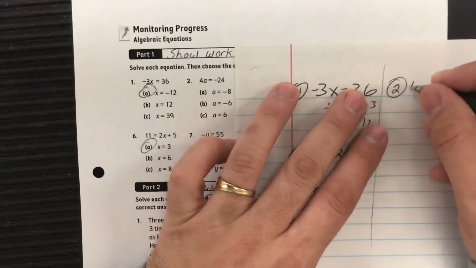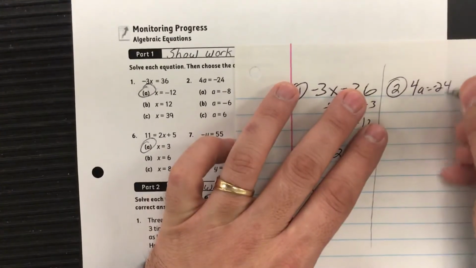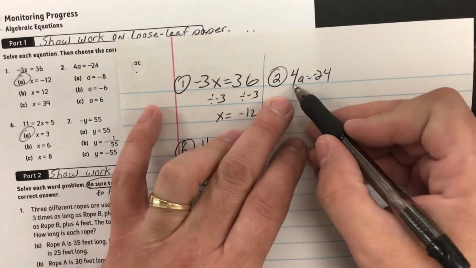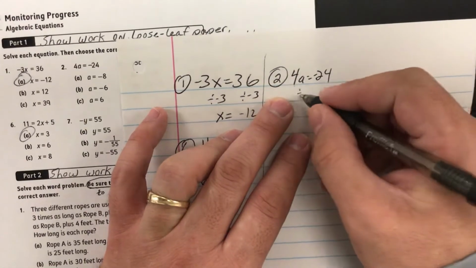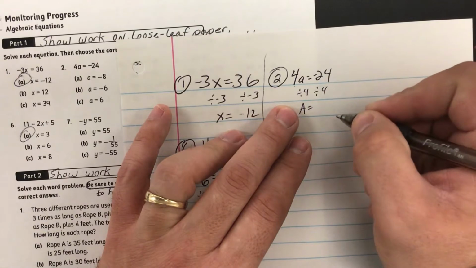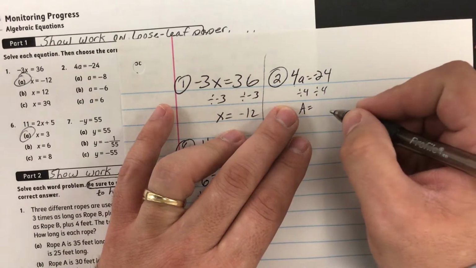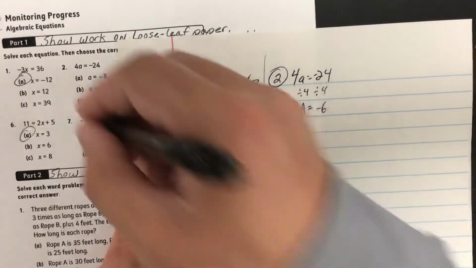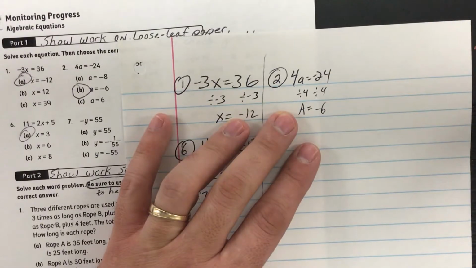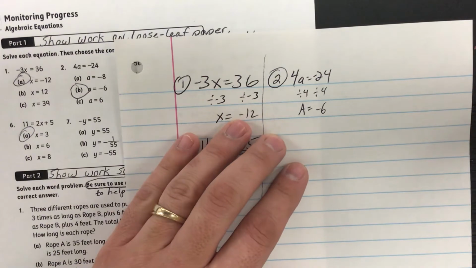Okay. 4 times A equals negative 24. Again, just have a number in front of the variable, so you divide by it. Negative 24 divided by 4. 6. Nope. Negative 6. Oh, I got that right away. B. Hold on. Going too fast. I'm trying to write down some notes for this.